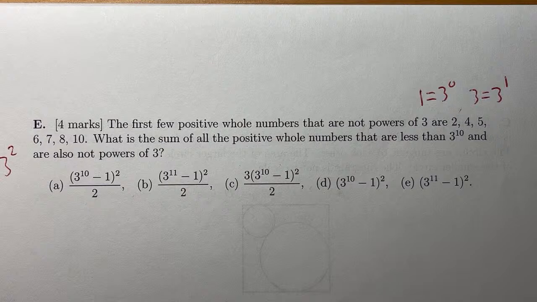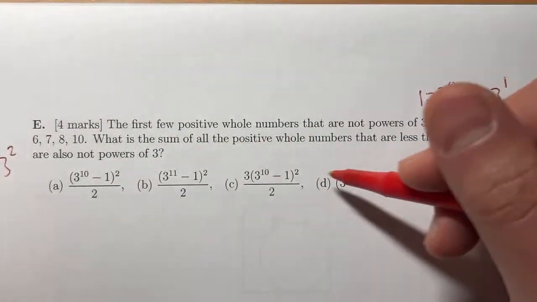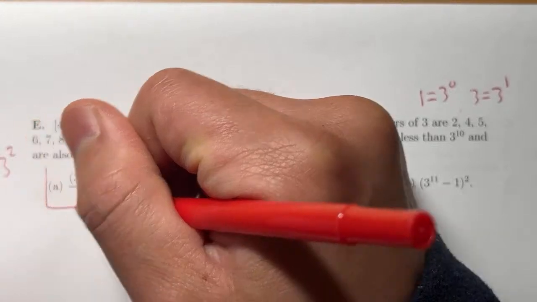I think this one is not so bad. Many of you guys got it. Alright, 5 more seconds. Alright, cool. Yes, indeed. The answer is D. No, just kidding. A.